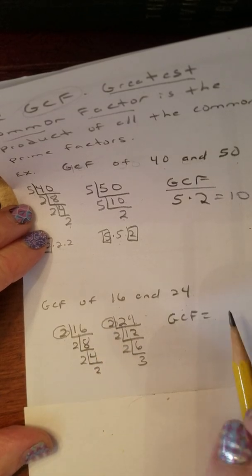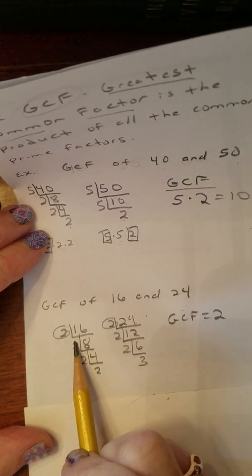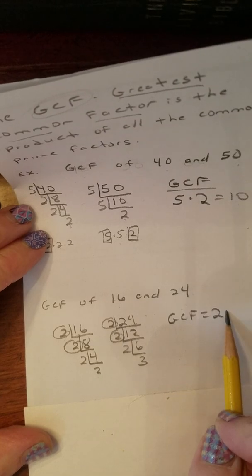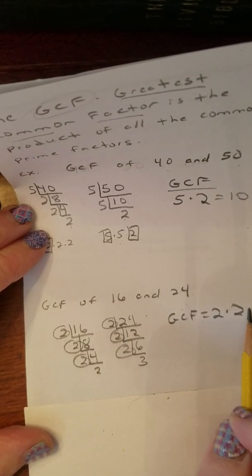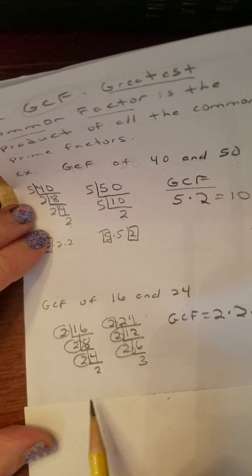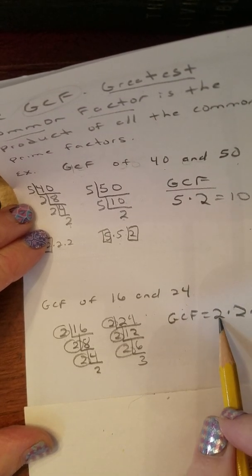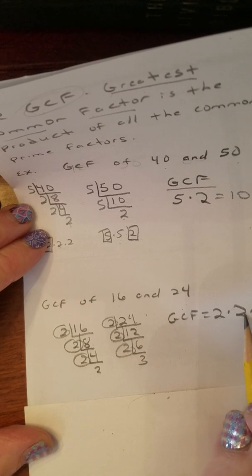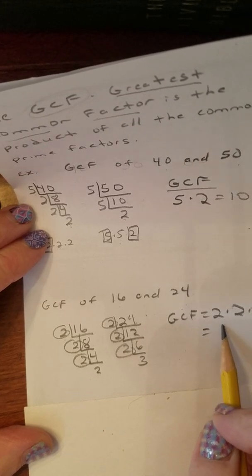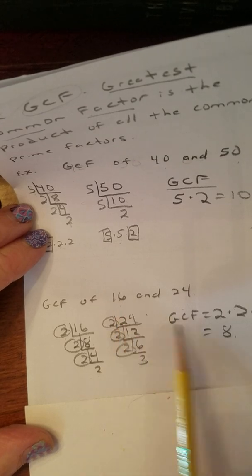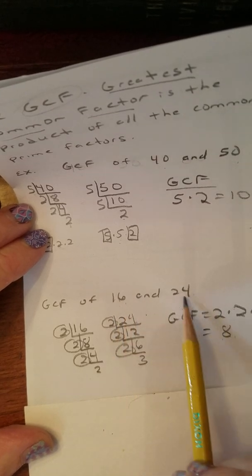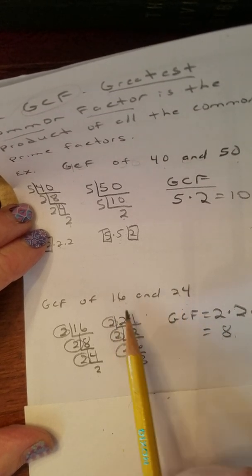And so the GCF, or the greatest common factor of 16 and 24, would be, well, we have a 2 that's in common. We have another 2 that's in common. We have another 2 that's in common. And then we have a 2 and a 3. So this GCF is 2 times 2 times 2. Well, 2 times 2 is 4. 4 times 2 is 8. So our GCF is 8. So 8 goes into 16, and 8 goes into 24. That's the greatest common factor.